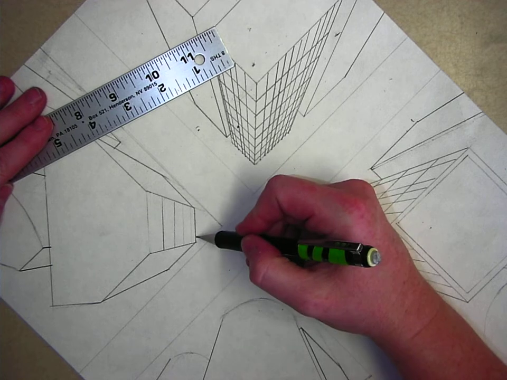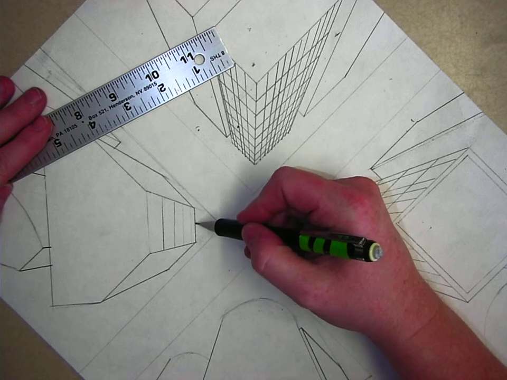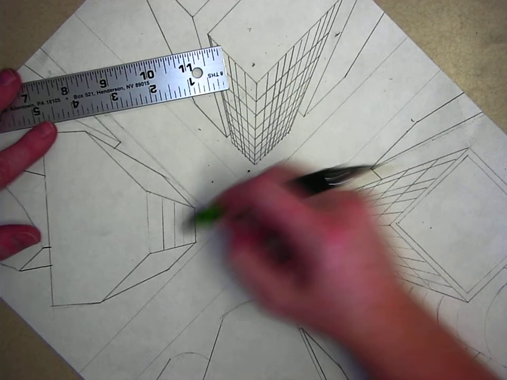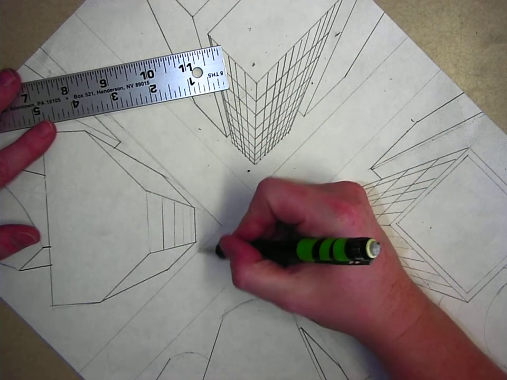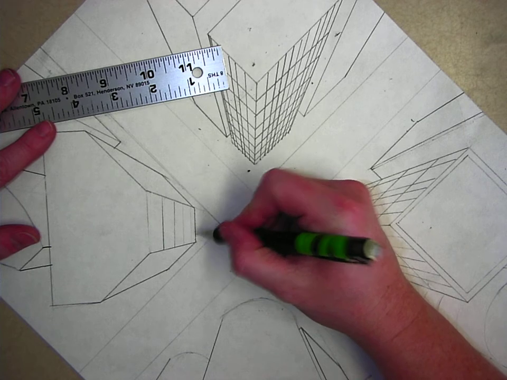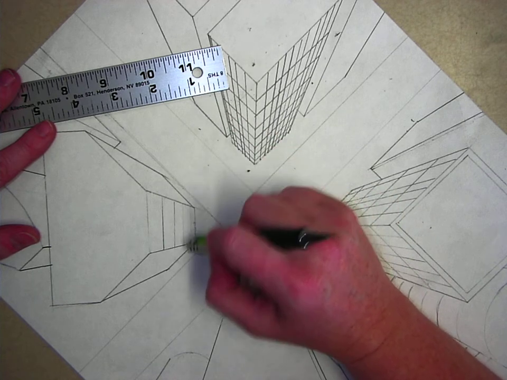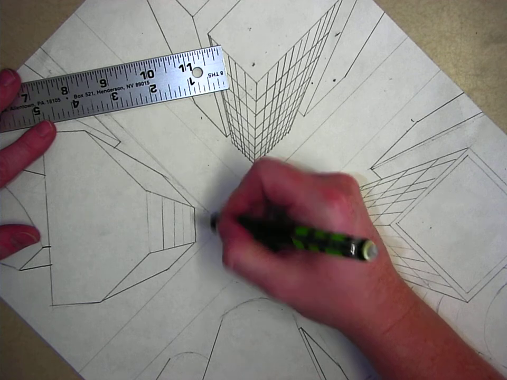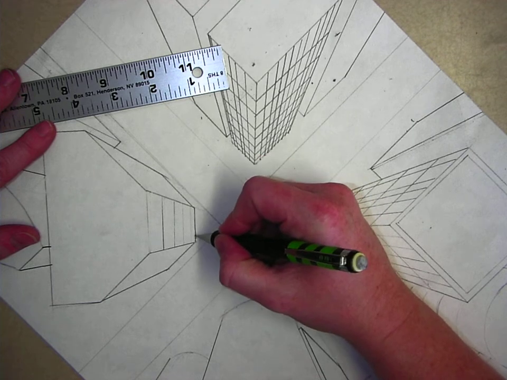But notice how I went wide, narrow, wide, narrow, wide, narrow. Actually, I want that a little bit different. So I'm going to give myself space. Right.